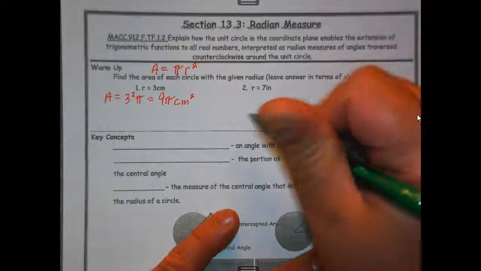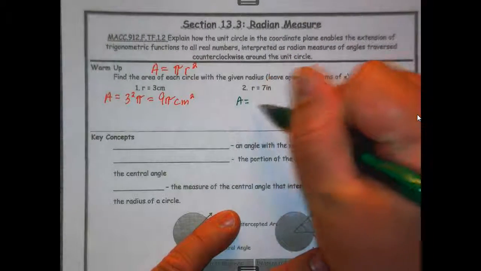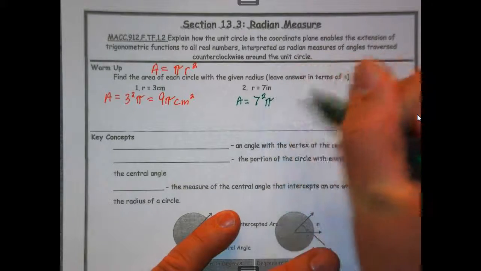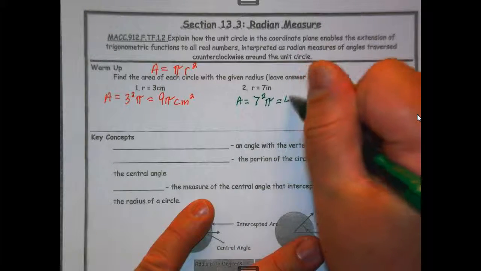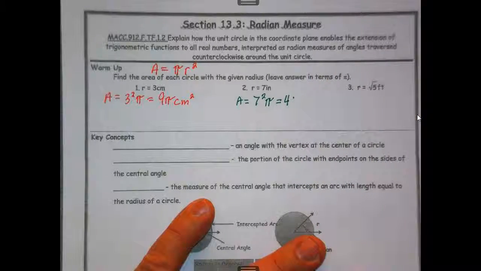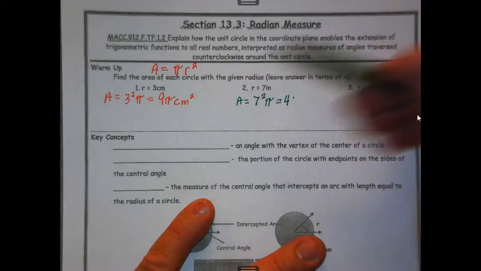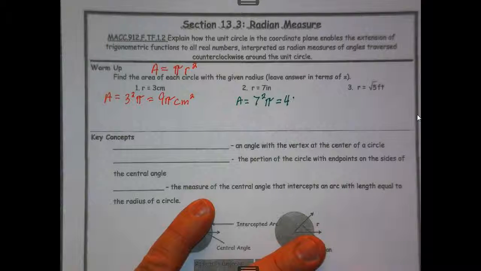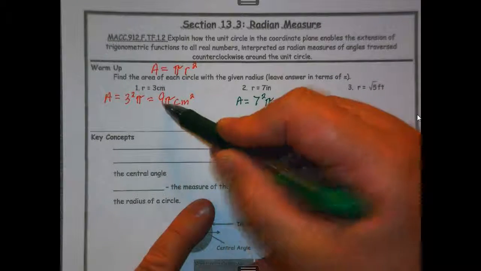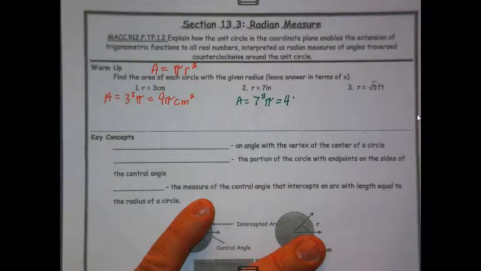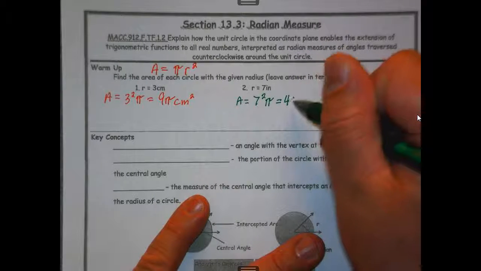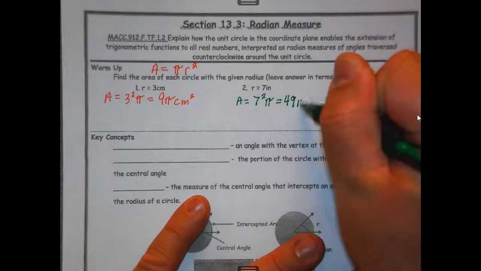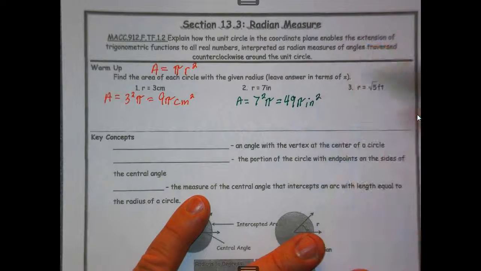Number 2, area equals 7 squared pi. It is 9 pi centimeters squared. 3 squared is 9. No, that's an approximation. We want exact numbers. You can't because it's irrational. So I get 49 pi inches squared.